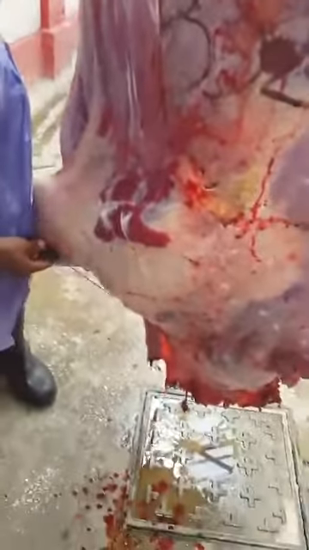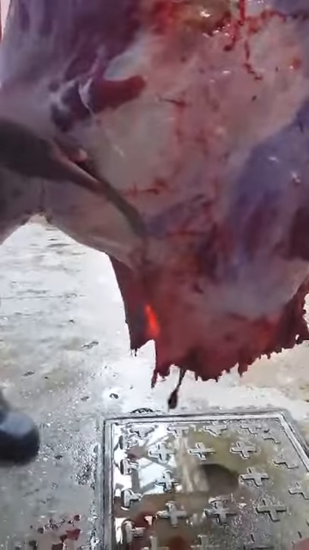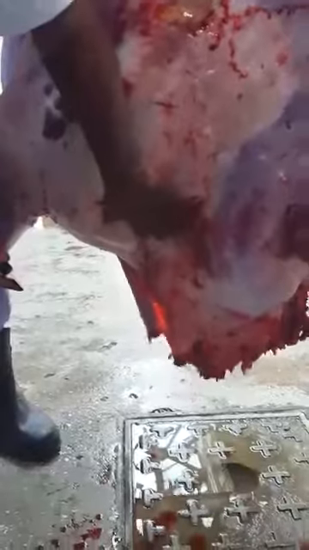Notice that the scapula runs this way and then this way. So the angle is here. So 2.5, 3 inches in front of the angle of the scapula would be right here.